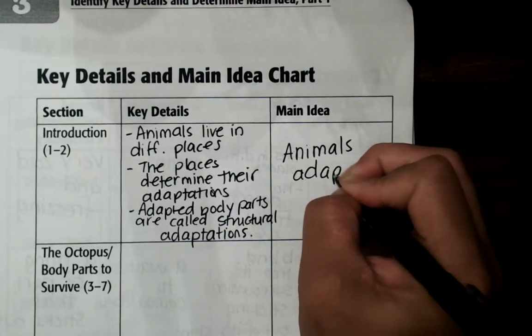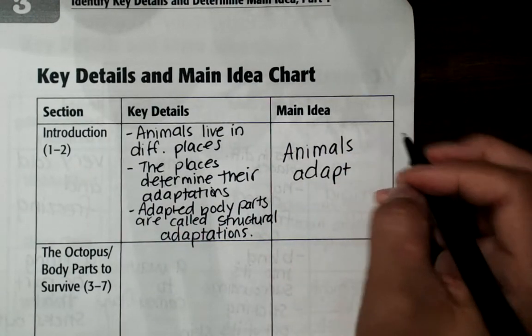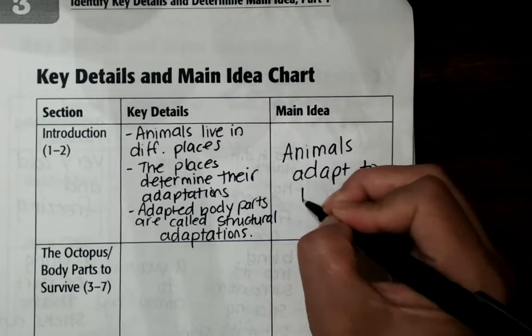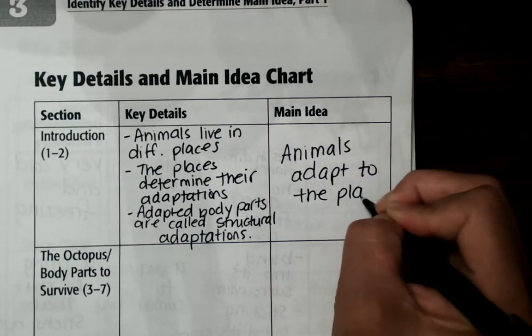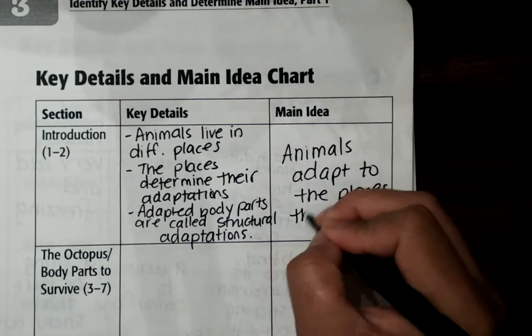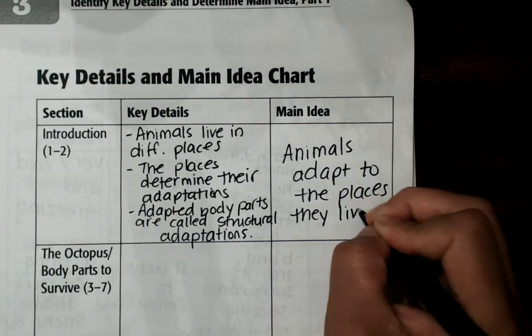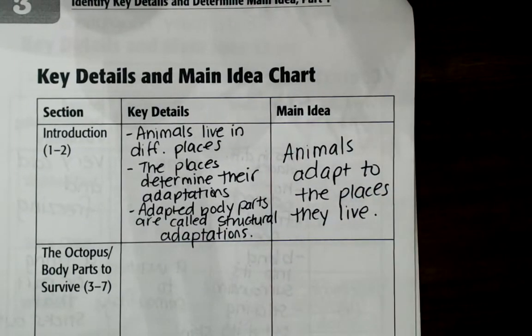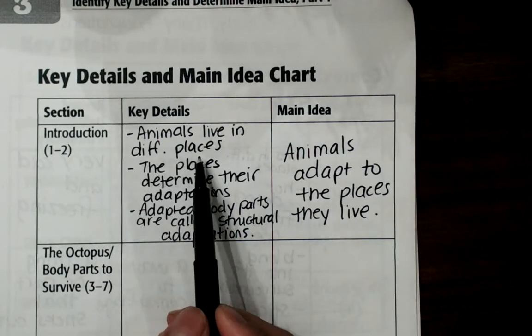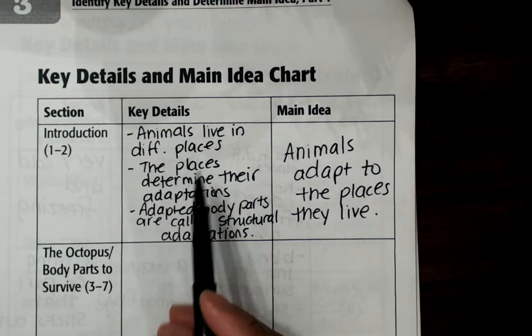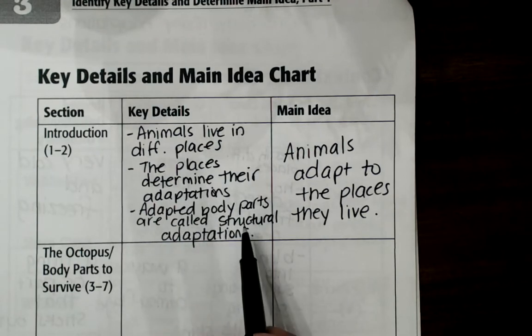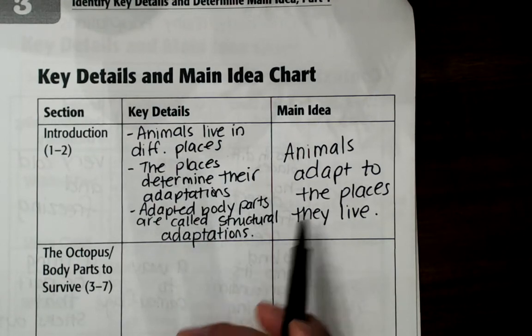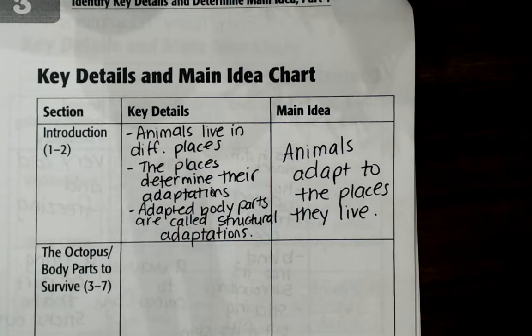to what? To the places they live, right? To the places they live. And that is the main idea. Okay? Different places determine their adaptations. They have all these different types of adaptations, like structural adaptations, and that is determined by where they live. And that is the main idea.